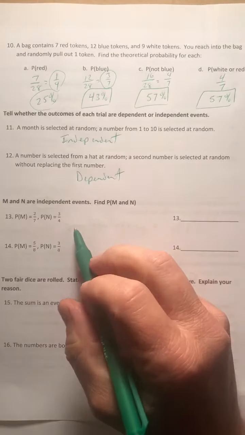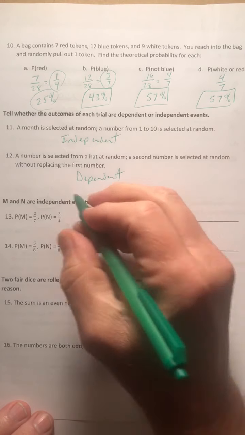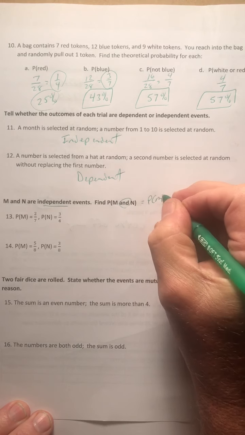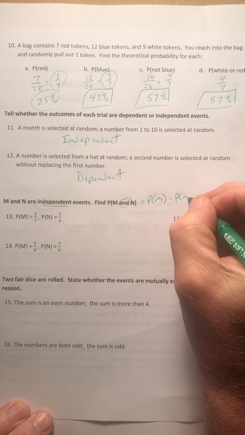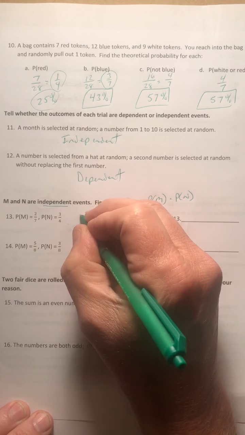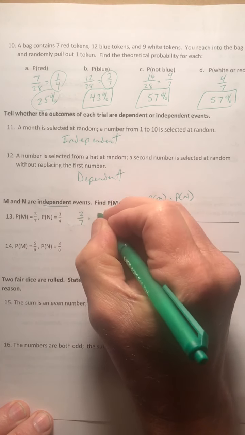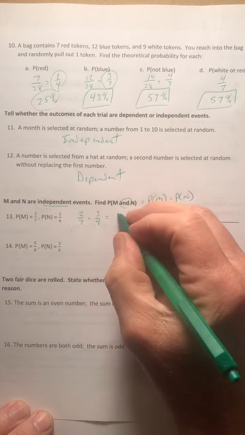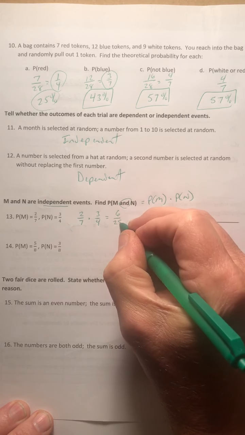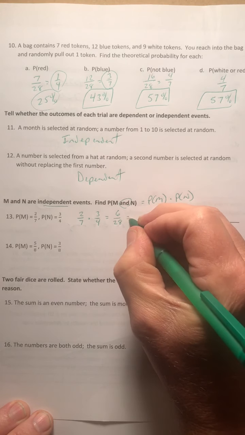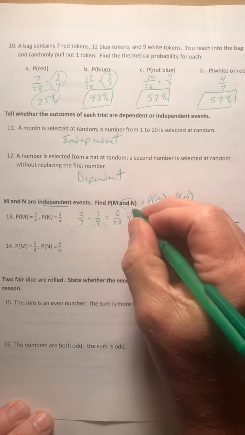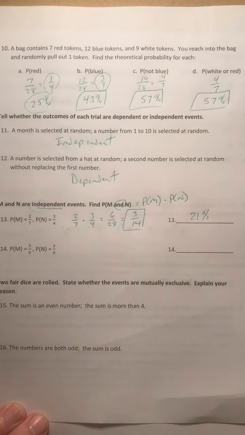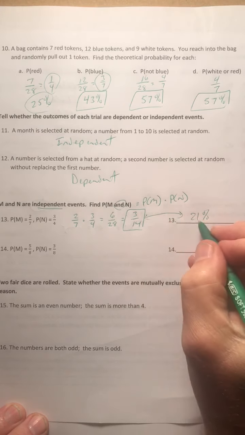13, the probability of M and N, and these are independent events. So this is equal to the probability of M times the probability of N. So the first one would be 2/7 times 3/4. So we get 6 out of 28, which reduces to 3 out of 14. So you can give that as your answer, or 21%. Either one of these two is fine.